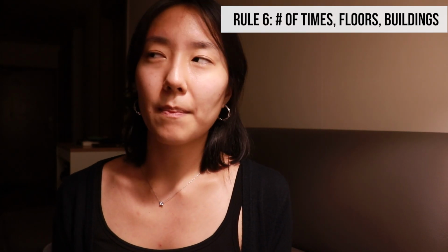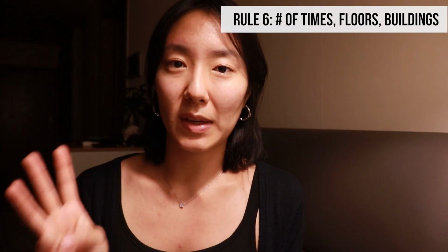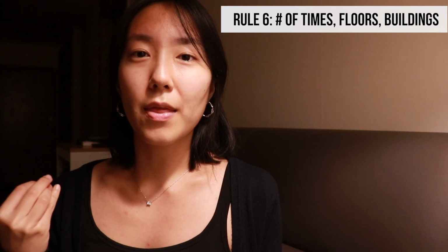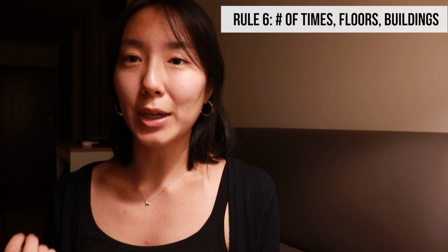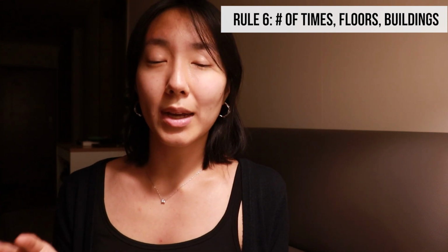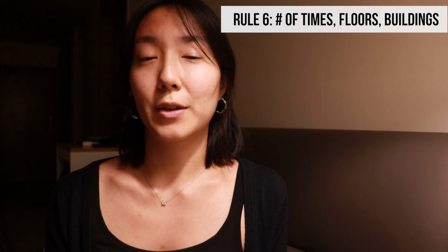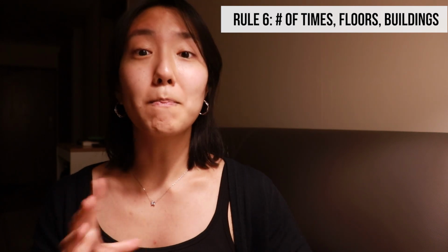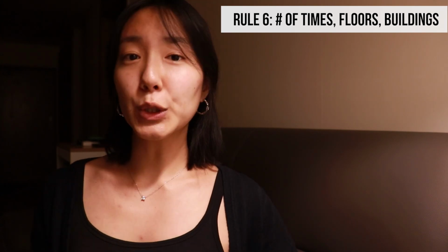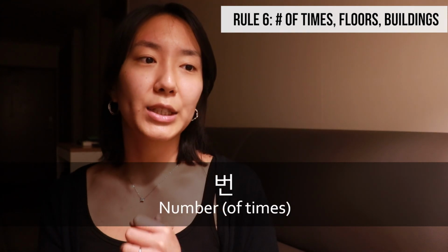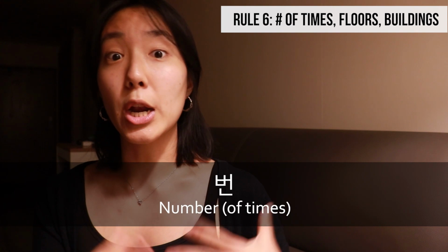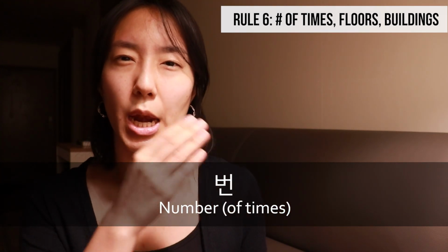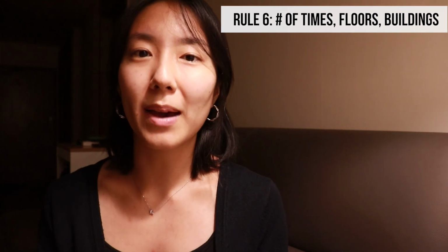Number 6, this rule is for 3 specific counterwords, and that is 번, 층, and 동. And the rule about this is quite tricky because for these 3 counterwords, both native Korean and Sino-Korean numbers can be used, but the meaning changes when you do. So let's look at 번 first. 번 is the word that you use when you're counting the number of times you did something, or it can just mean like number. And what do I mean by that?